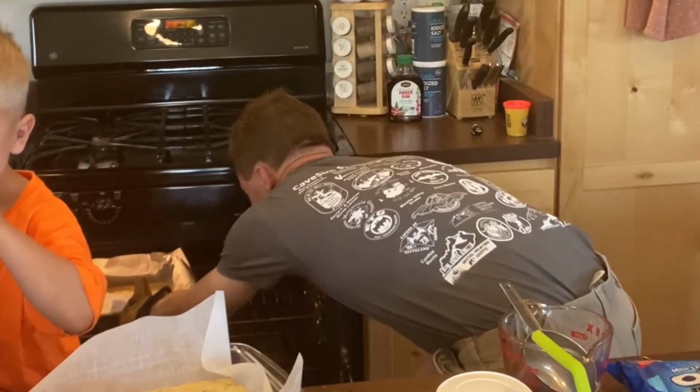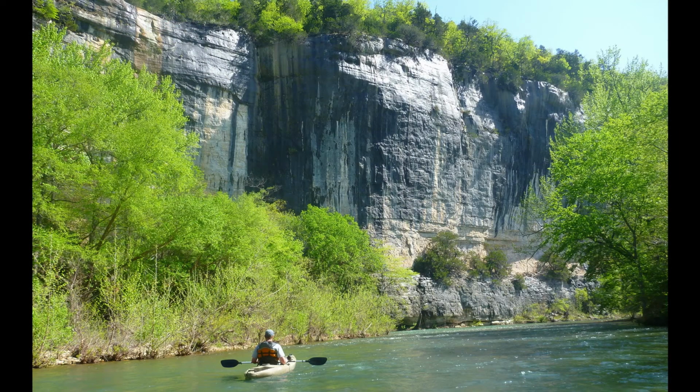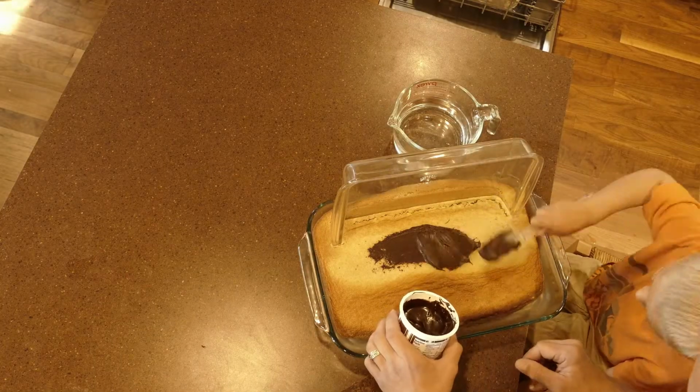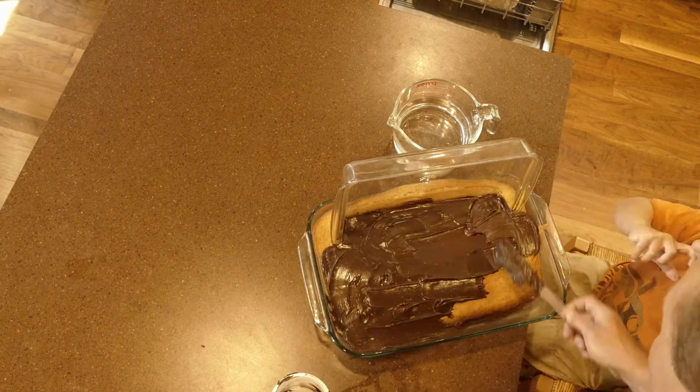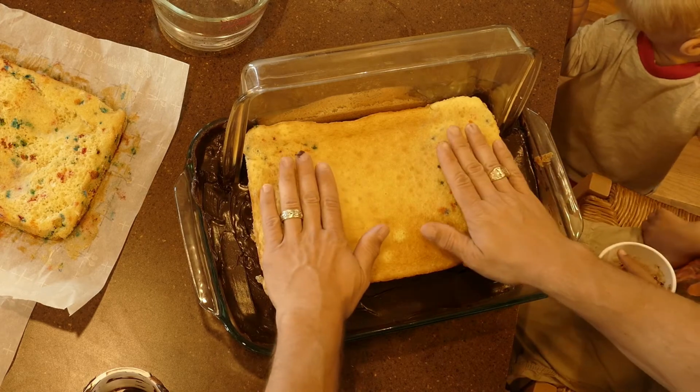Our cake is done. Let's start building our karst model of the Buffalo National River. We're not going to make an exact replica, but the model will illustrate some interesting concepts. First, we'll put down some sandstone. Then we'll add shale. Now we're adding limestone. Notice the fossil sprinkles.